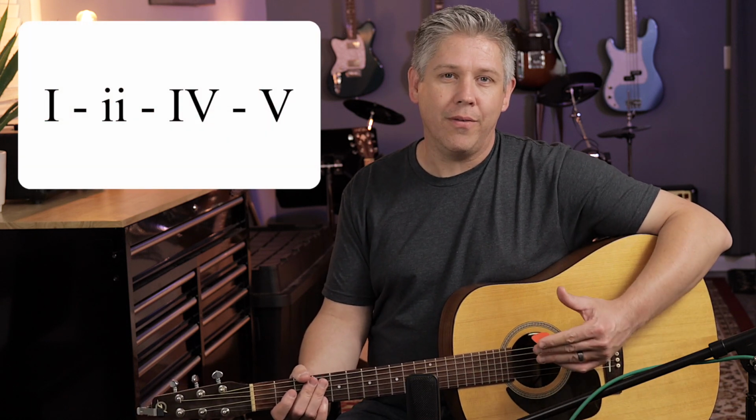All these progressions are going to be in a major key, and also we're just going to stay in the key of G the whole time. Keep things real nice and simple. We're not going to bounce around and all that kind of stuff. Stay in the key of G. So the first chord progression we're going to look at is the 1, minor 2, 4, and 5.